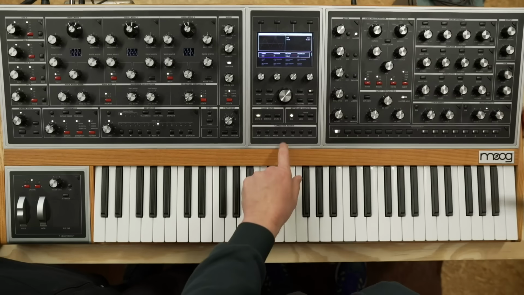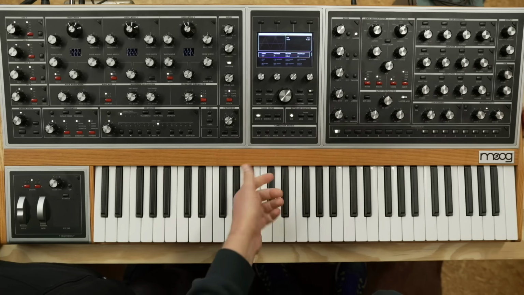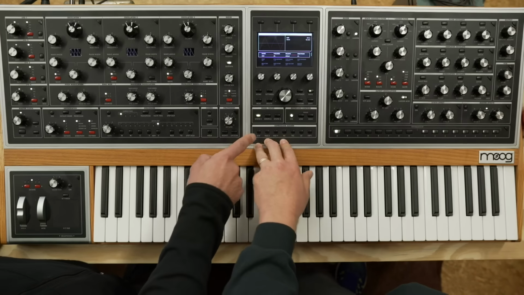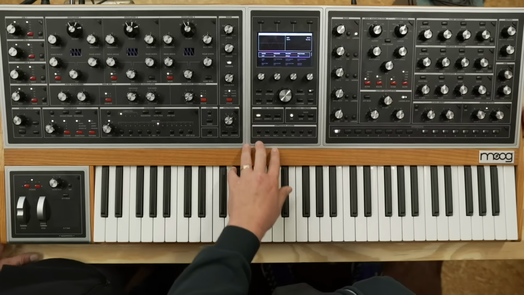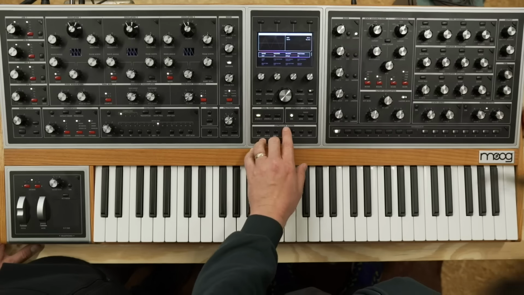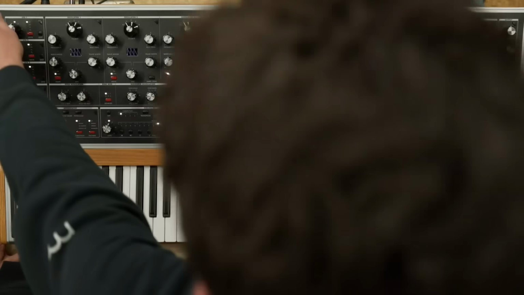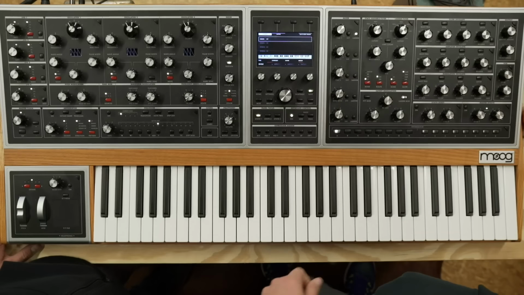And then what I'm going to do is take the keyboard quick assign. So again, it's like a rectangular little button, right here. This is the expression assign engine, which is where you can assign your mod wheel, your XY pad, all of those things. In this case, we're going to use the pitch of the keyboard, and I'm just going to crank that to 100%.